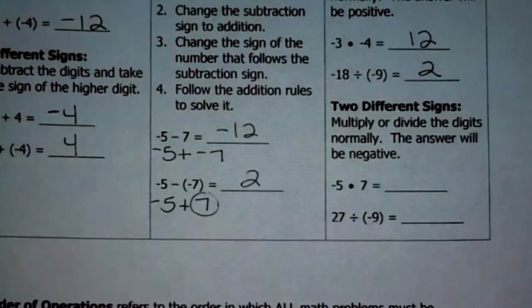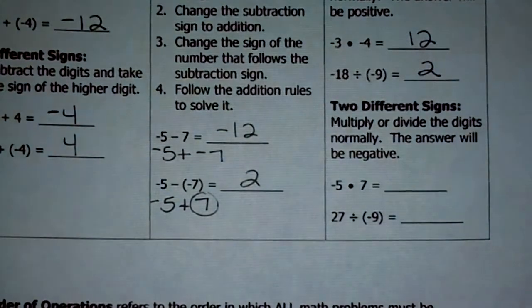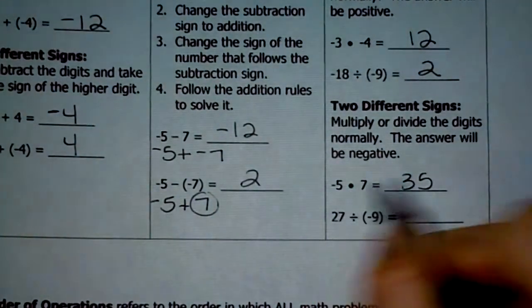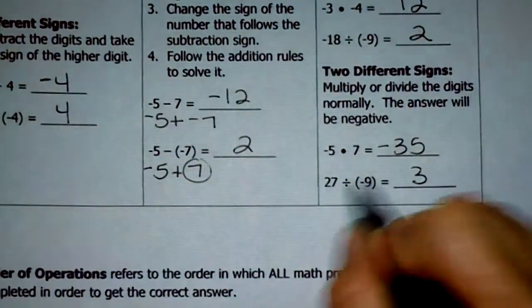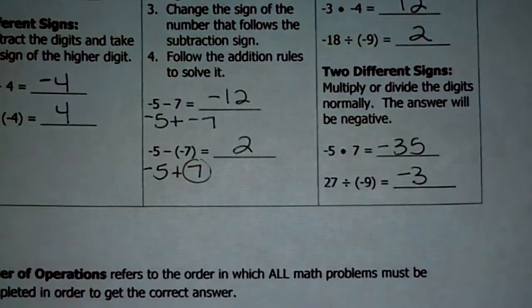You've also learned that when you multiply or divide two digits with unlike signs, the value will always be negative. It doesn't matter which one's greater. So -5 times 7 is -35. One of each means it's negative. 27 divided by -9 is -3. One of each means it's negative. So there's a nice little summary of sections 1-2 to 1-5.